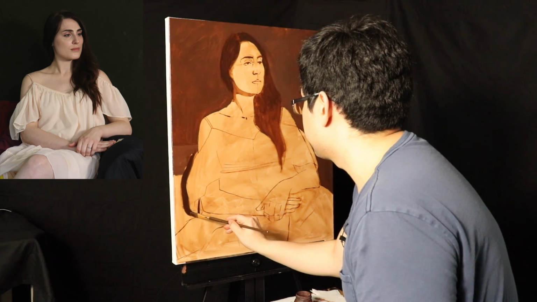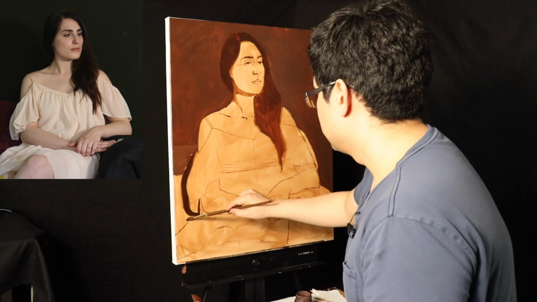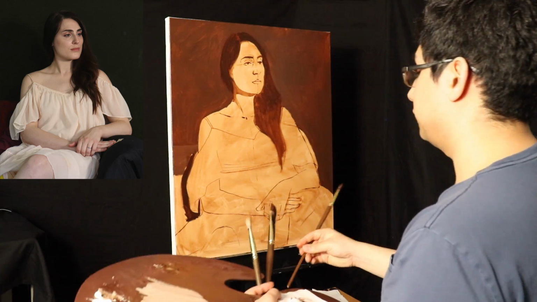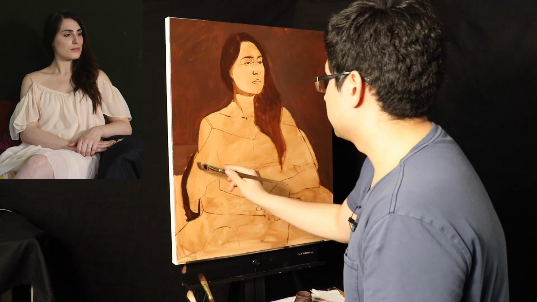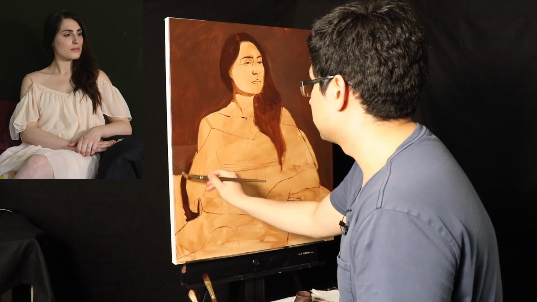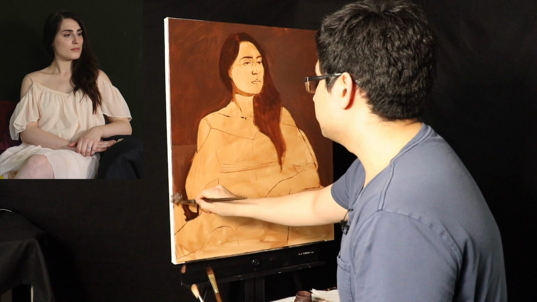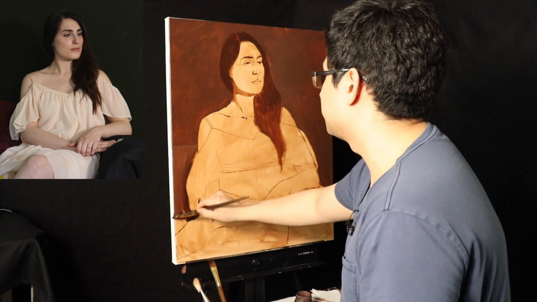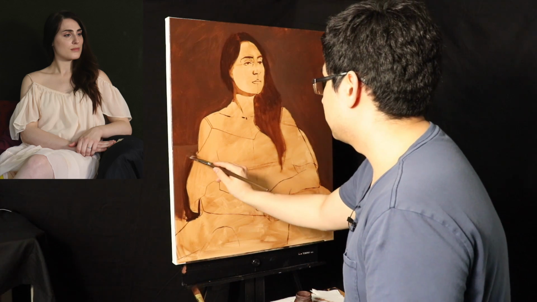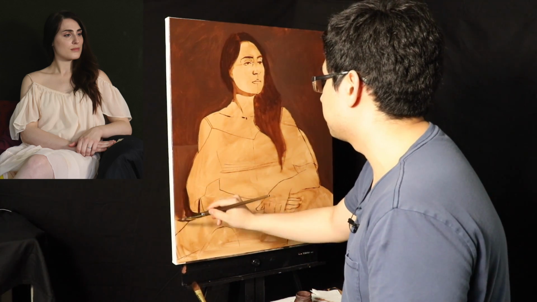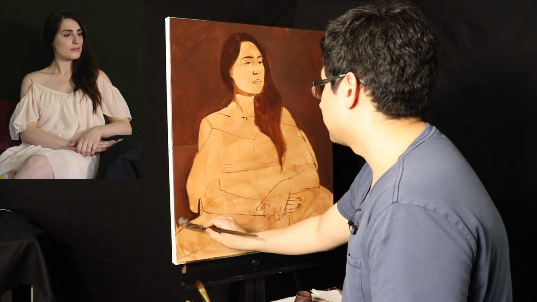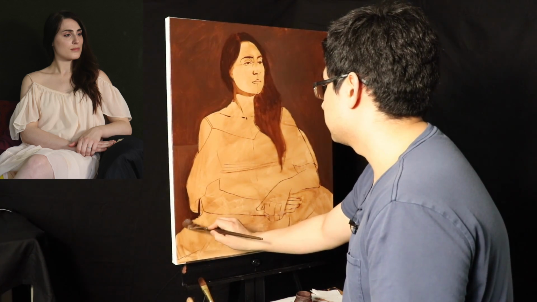And I am using the Neo Megilp medium quite a bit for this shape here. Okay, so now that we have that dark, let's go ahead and put this shape in. And again, with the underpainting, I'm not really that concerned about finishing any areas or closing up any of the forms, though I could. Maybe I will, but I'm not that concerned about it.